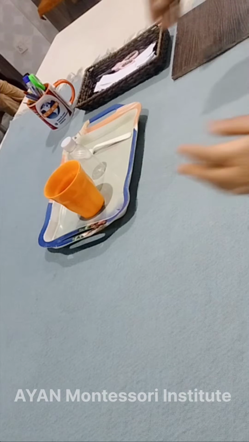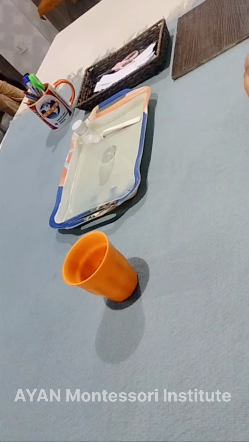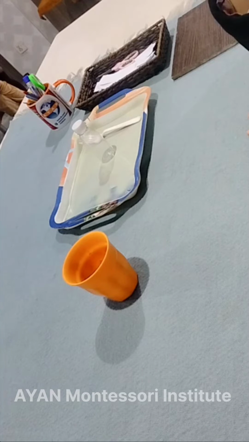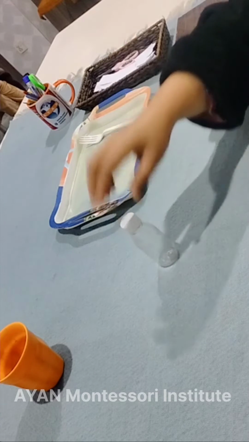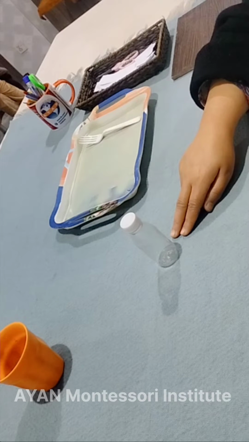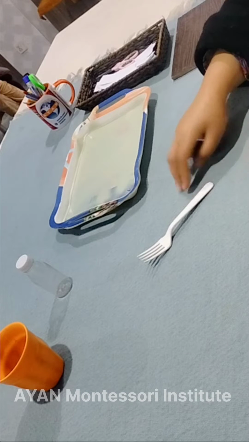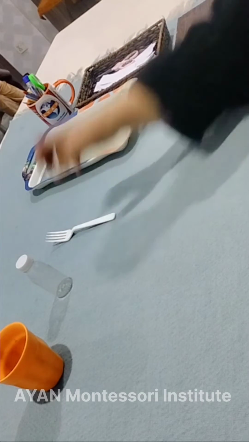Then you are going to have this tray, and place one object in front of the child. When you place it, you will ask the child, that is the previous knowledge of the child, would you tell me its name? The child can tell you glass. You can place it here. Would you tell me its name? The child will tell you bottle. You will place it here. Would you tell me its name? The child will tell you fork. Then you are going to place that next to this one.